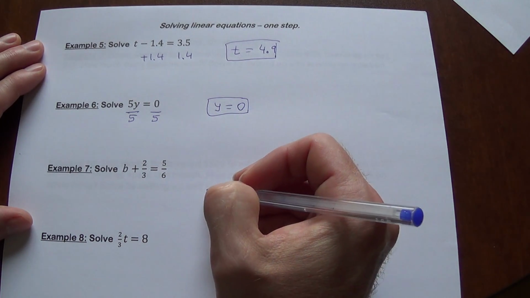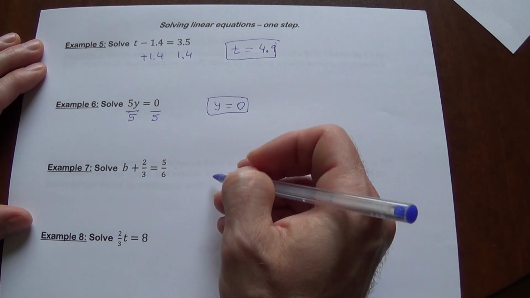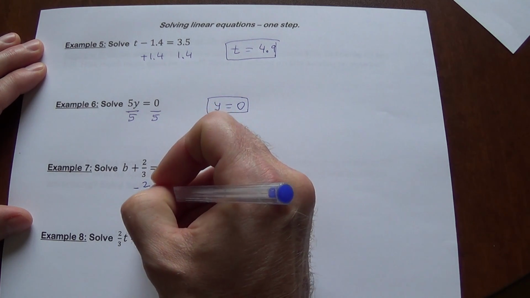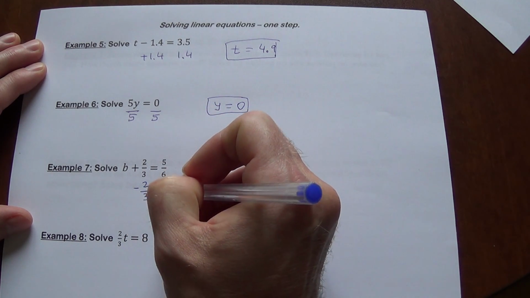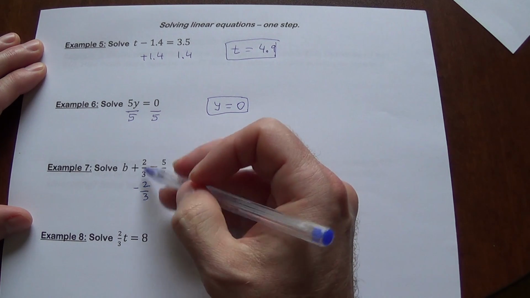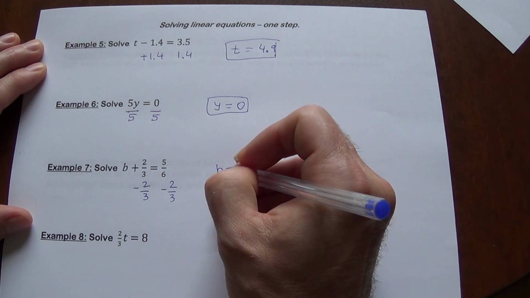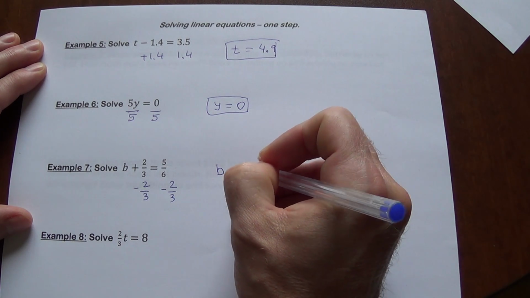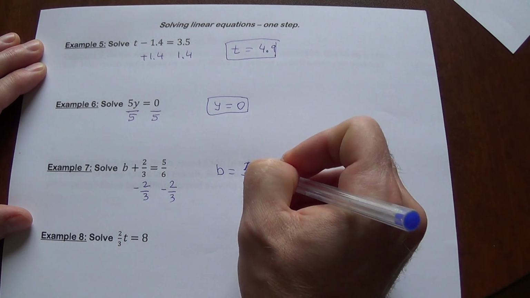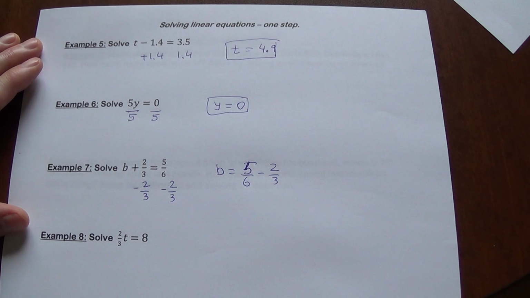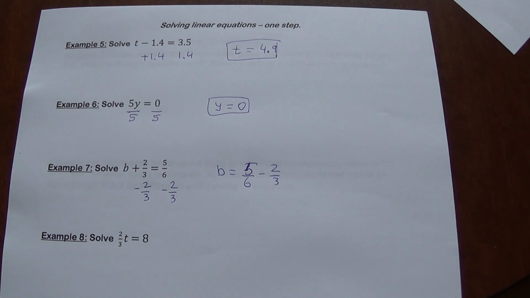This one presents a bit of a challenge because we have to deal with fractions here. So first of all, we are going to use this approach by subtracting whatever number we have here, which is 2/3. So that's going to give us b equals 5 over 6 minus 2/3. So what we need to do now is we need to combine the fractions, and that's going to require a common denominator, correct?